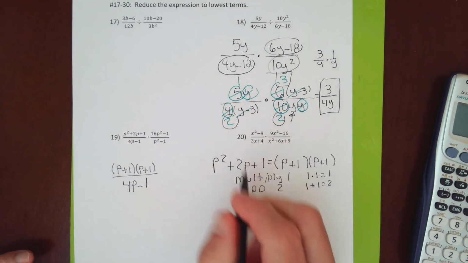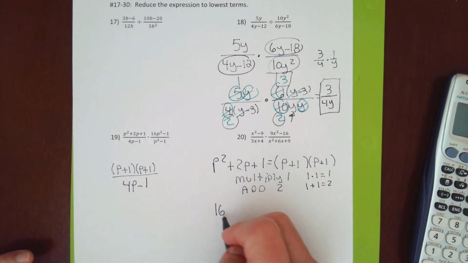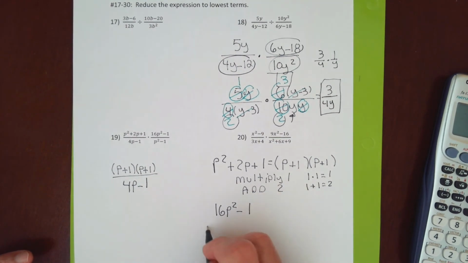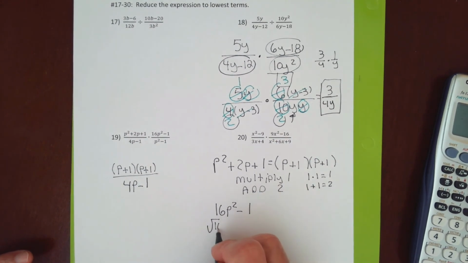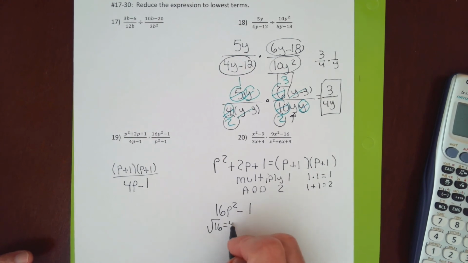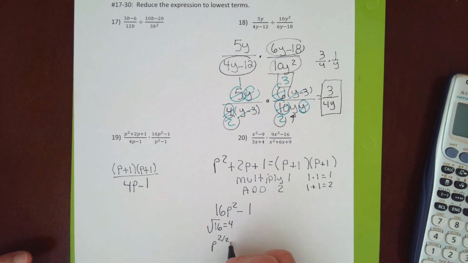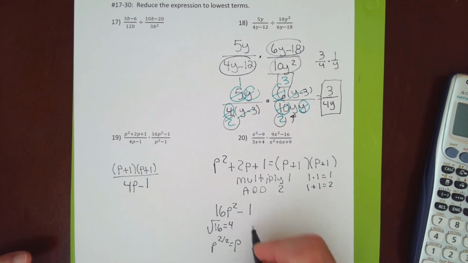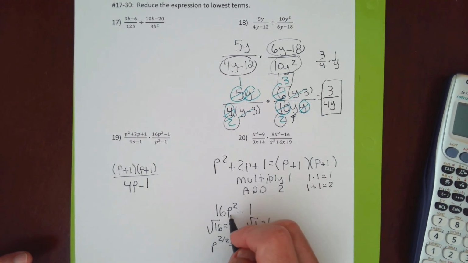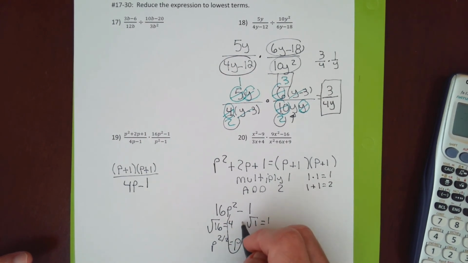The numerator on the right, the 16p squared minus 1, that's a difference of squares. I'm going to square root the number. The square root of 16 is 4. I'm going to divide the exponent of the p by 2 and get p to the first. And I'm going to square root the 1 and get 1. So I'm going to get two identical parentheses.